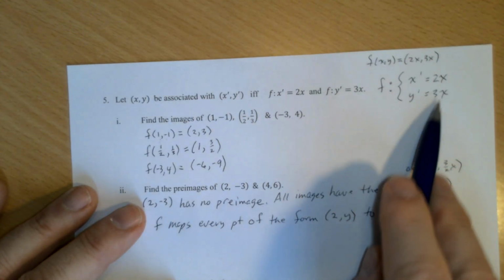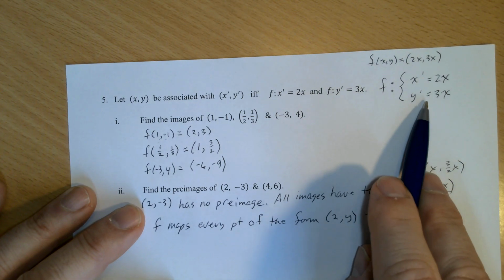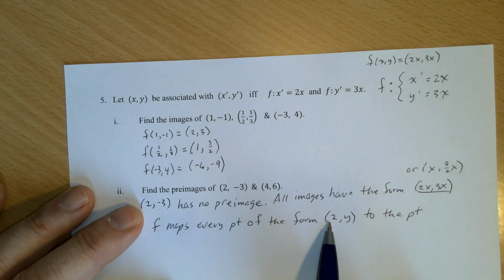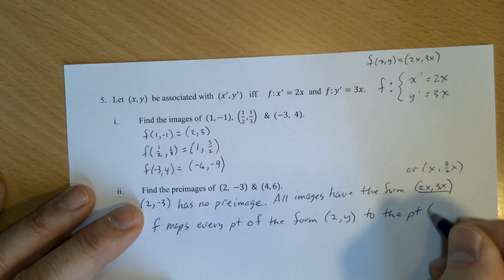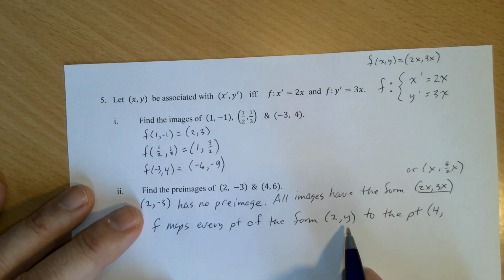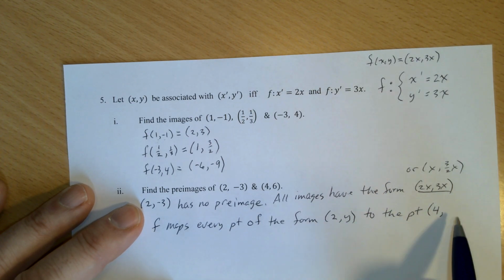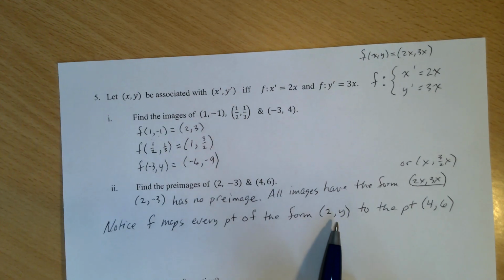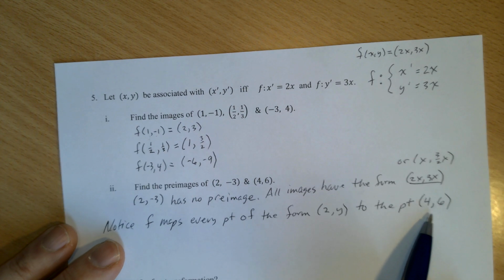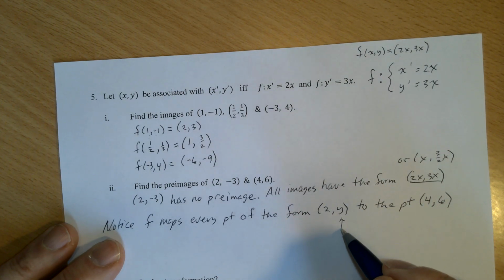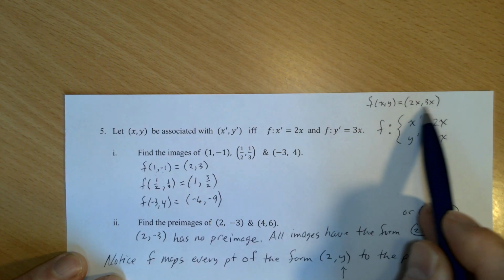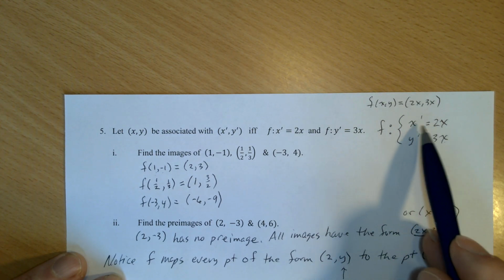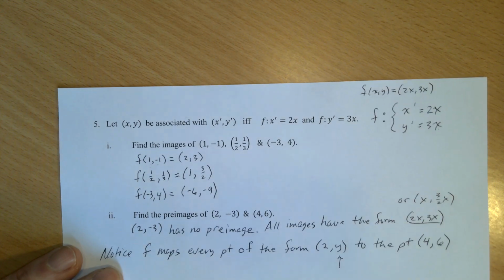Well, it doesn't matter what y is because y is not used to compute x' and y'. If x is 2, 2x is 4, and 3x is 6. So we've got infinitely many points being mapped to this one single point. It doesn't matter what the y value is because y is not used in the function: x' is 2 times x, y' is 3 times x.